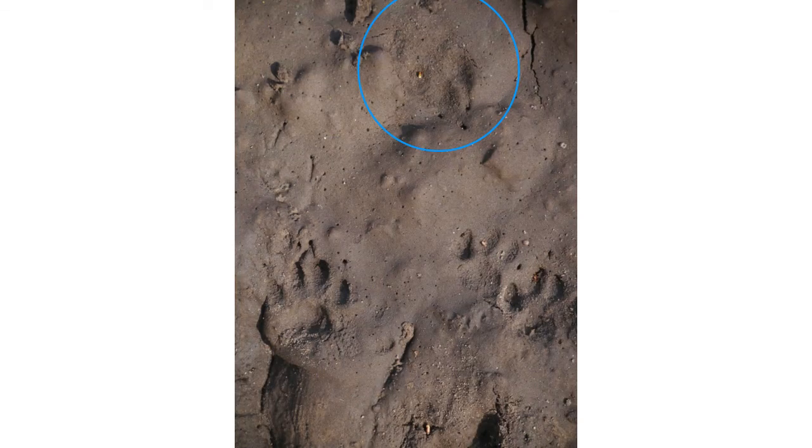Then in my classes, just for fun, I'd like to make a little connection with the following lesson, which is lesson 5 about lagomorphs, rabbit and hare. So below in this picture you see cat tracks, and on top in the blue circle is a hare track. And so that's a nice, what we call, bridge to the next lesson.